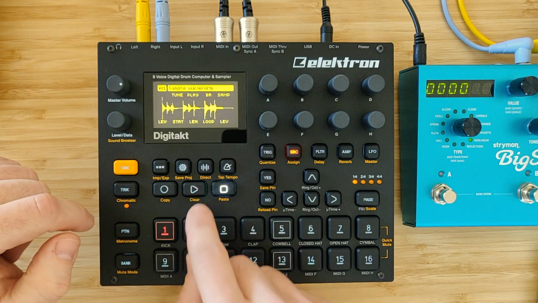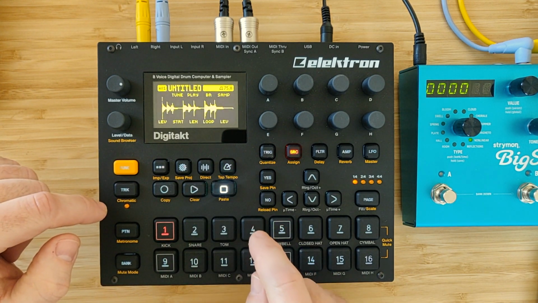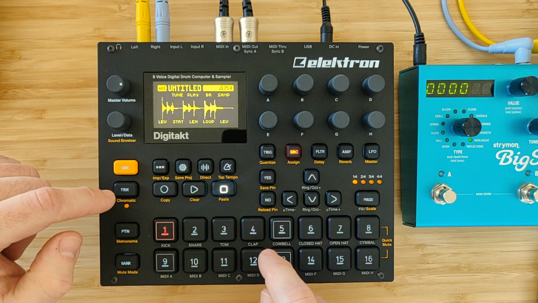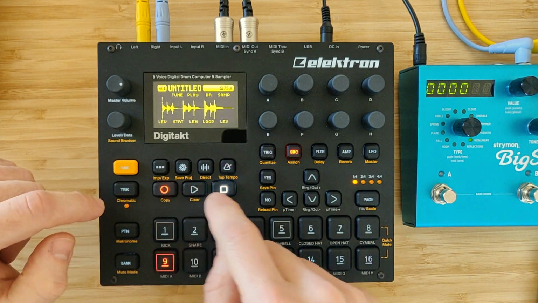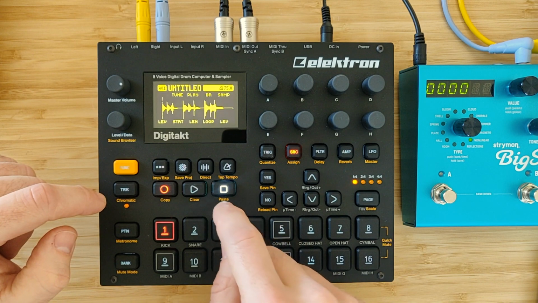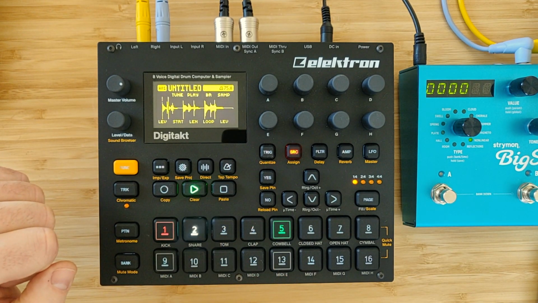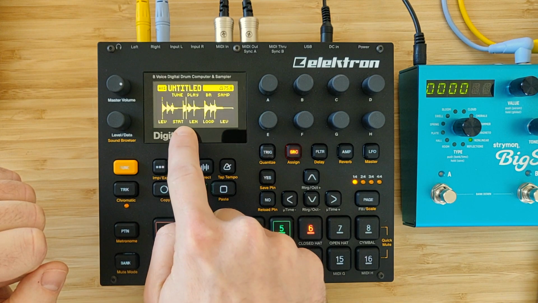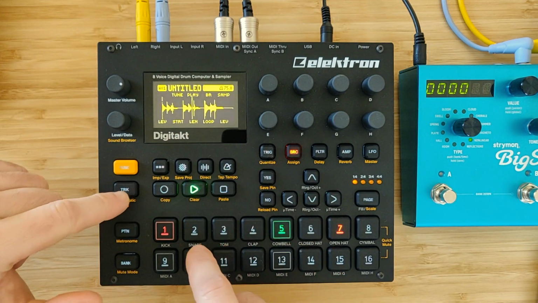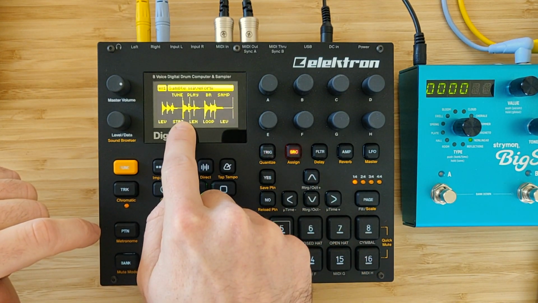Oops, sorry. Why doesn't it start? Hold on a second. Oh yeah, it doesn't start because it's here. Now you notice that this sample plays faster than this one. It's still here.